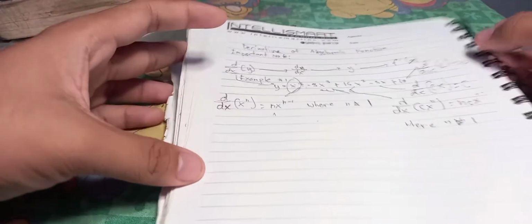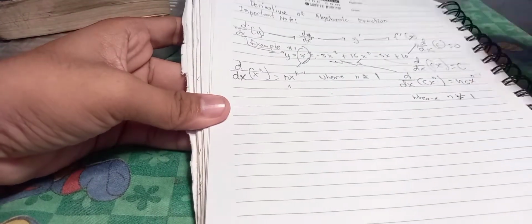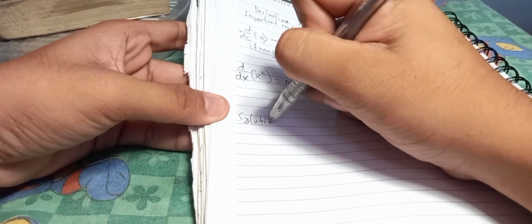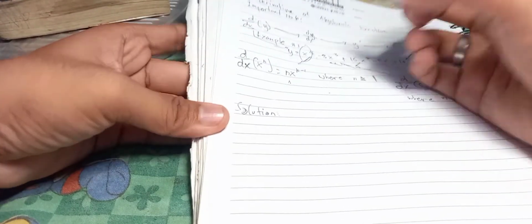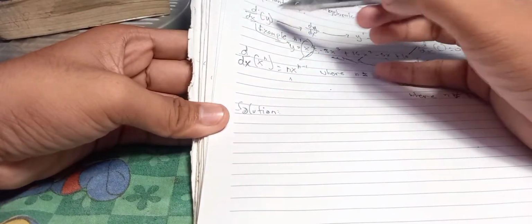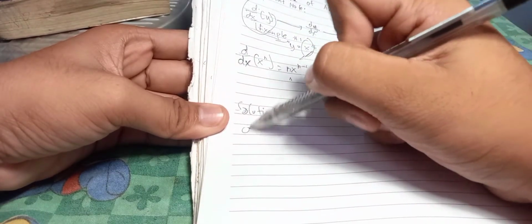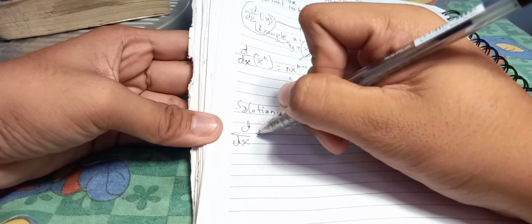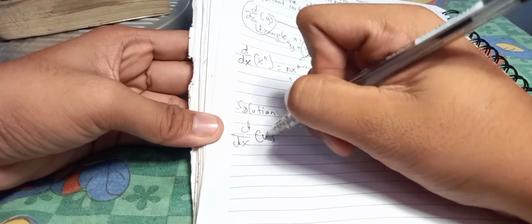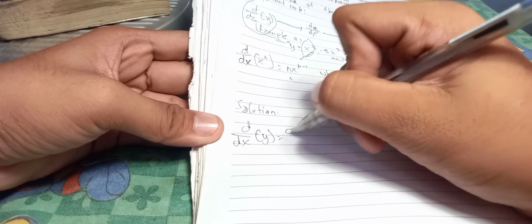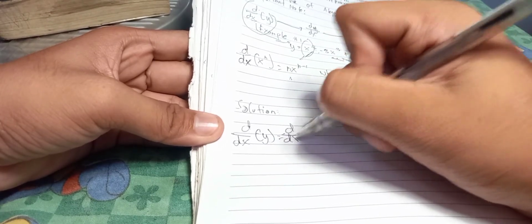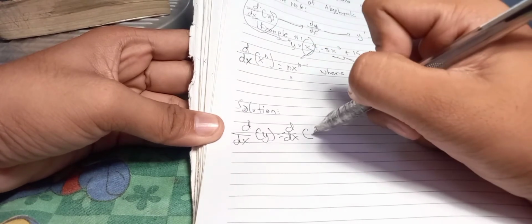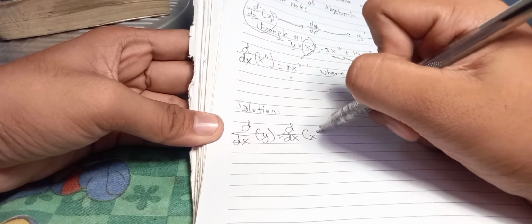So, now we go to the solving part. So, these are my solution. So, d over dx of y is equal to d over dx. Copy the exponent, x raised to the power of 4.